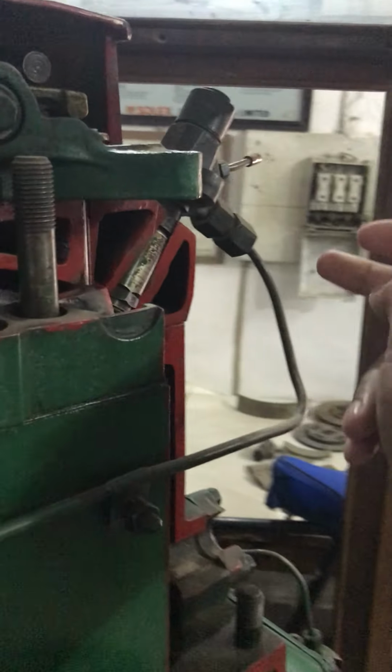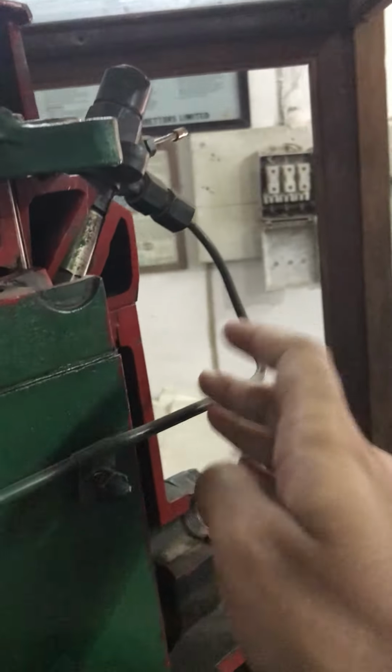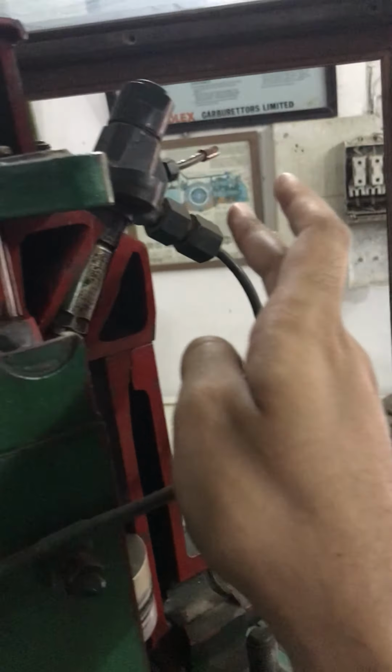This is the diesel fuel pump, and its main function is to increase the pressure of the fuel so that it can be sent to the diesel fuel injector. From here the pressure is increased, and from here this fuel line leads to the fuel injector.